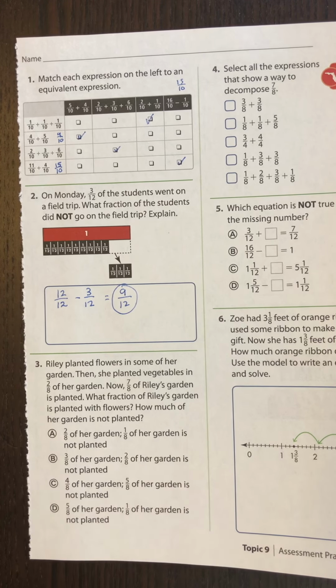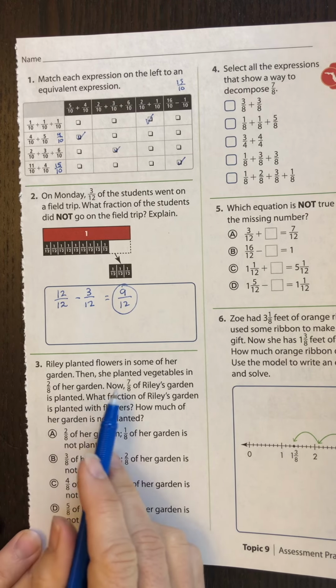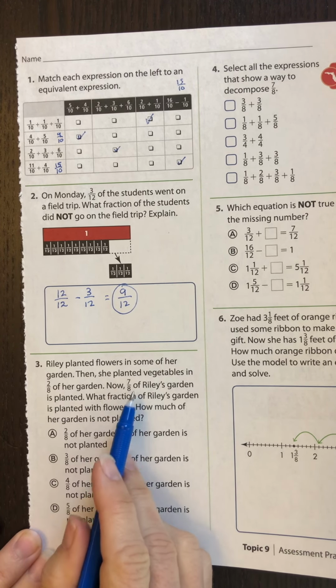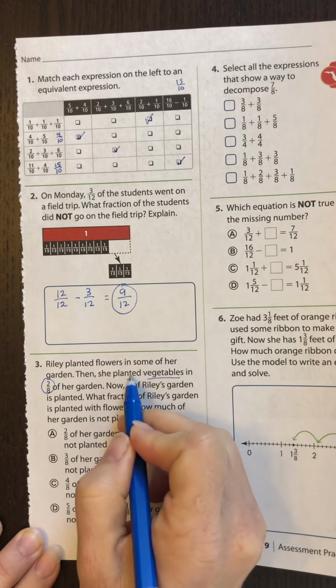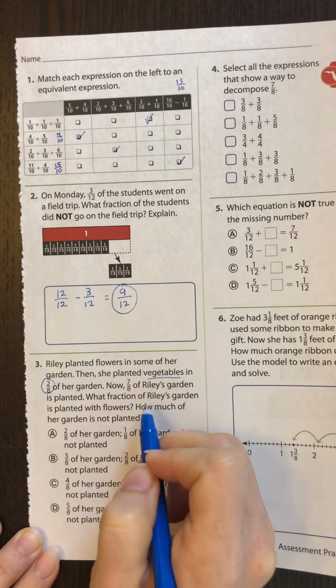Number 3, Riley planted flowers in some of her garden. Then she planted vegetables in 2/8 of her garden. Now 7/8 of Riley's garden is planted. What fraction of Riley's garden is planted with flowers? How much of her garden is not planted? So she planted vegetables in 2/8 of her garden. Now 7/8 is planted.